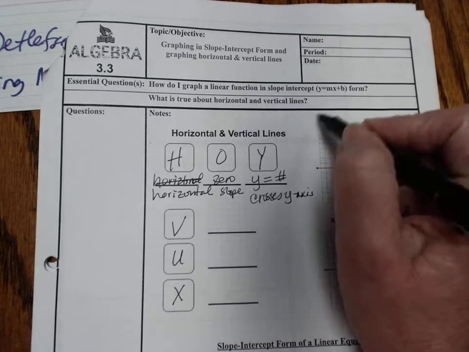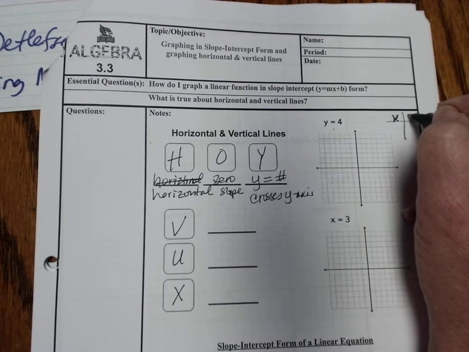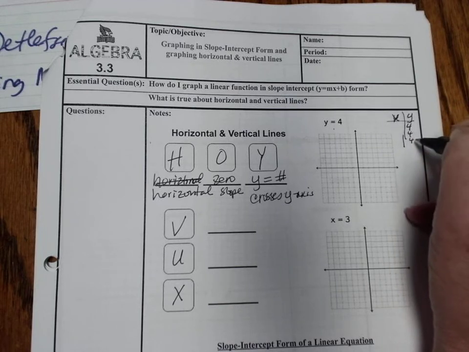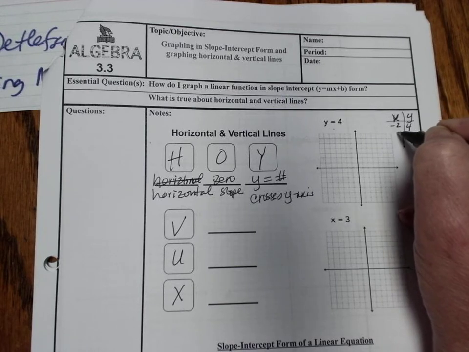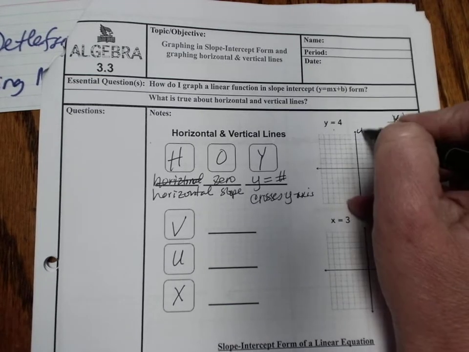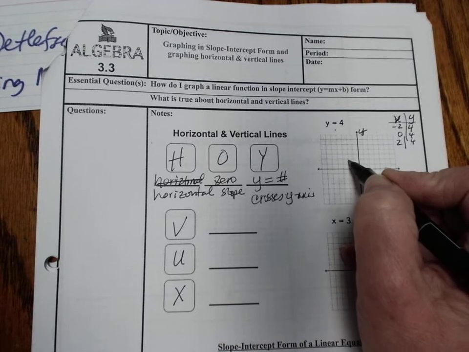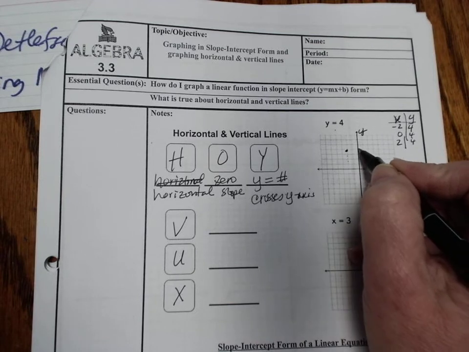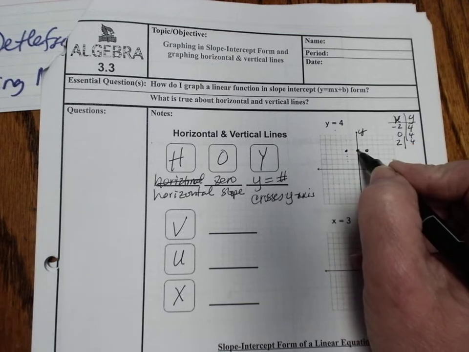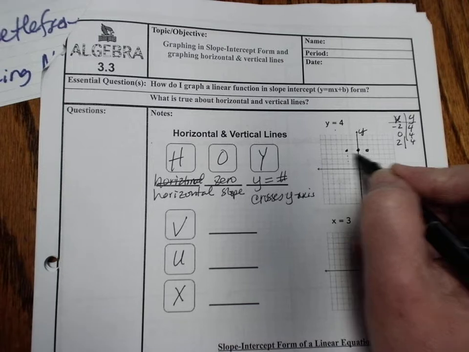So for example, if you get y equals 4, that means y is 4 every single time, no matter what the x is. The x can be -2, it can be 0, it can be 2. Because this is your x and this is your y, you plot those points like -2, 4, 0, 4, 2, 4. When y equals 4, it crosses the y-axis at the 4. 1, 2, 3, making sure that's 4.